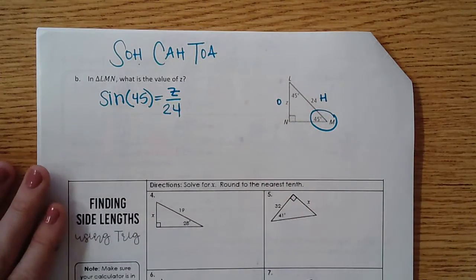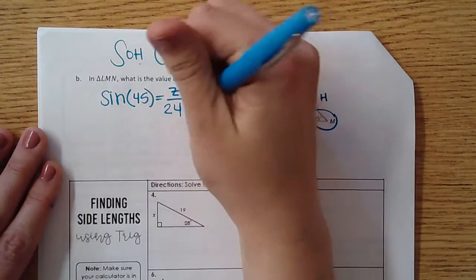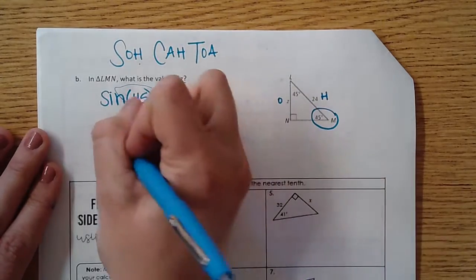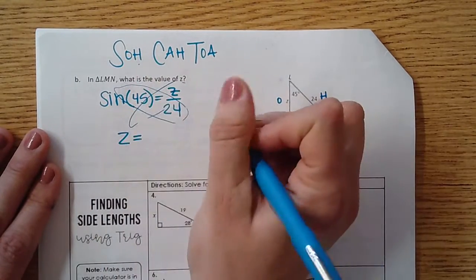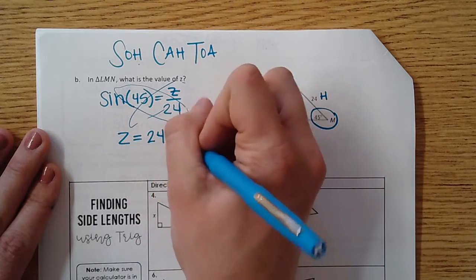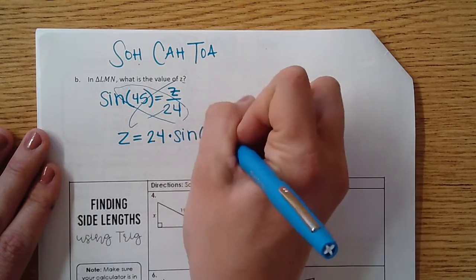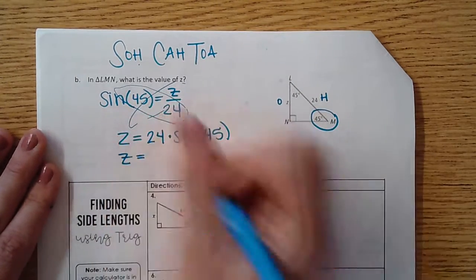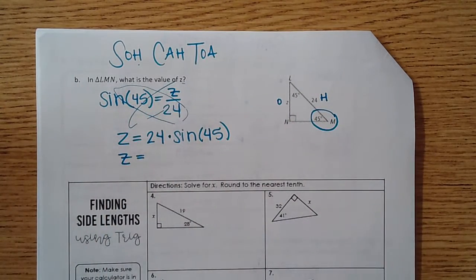Now this is a much better setup. Okay, we're going to cross multiply again. Z is going to be left alone. Z is equal to 24 times the sine of 45. Now I go back to my calculator.